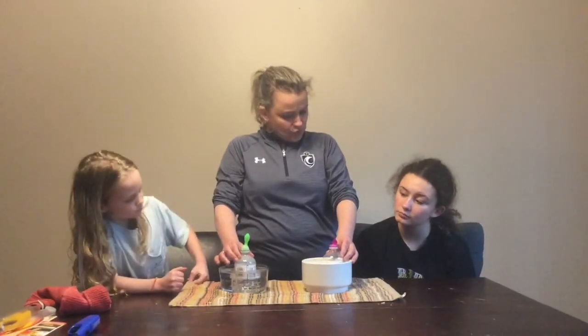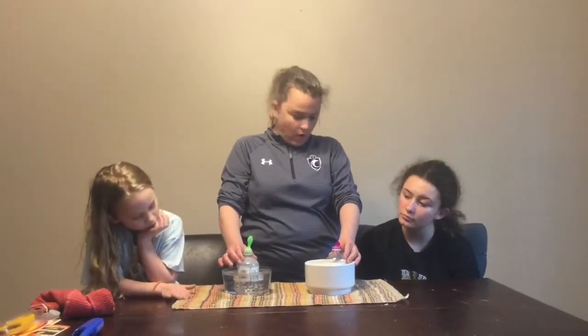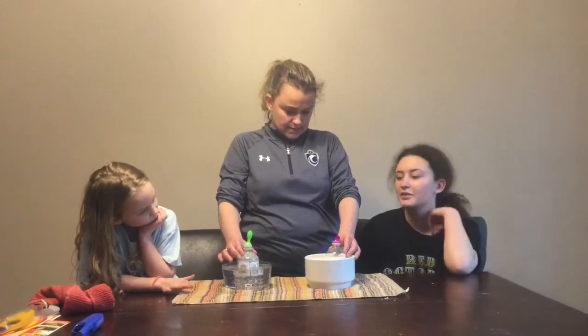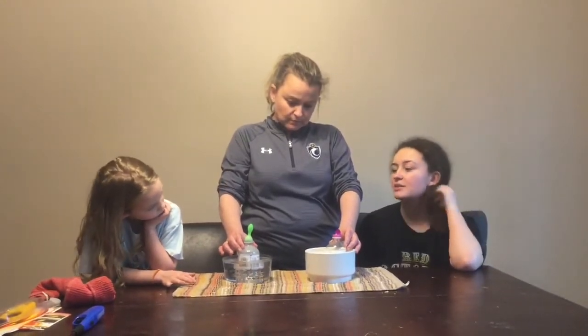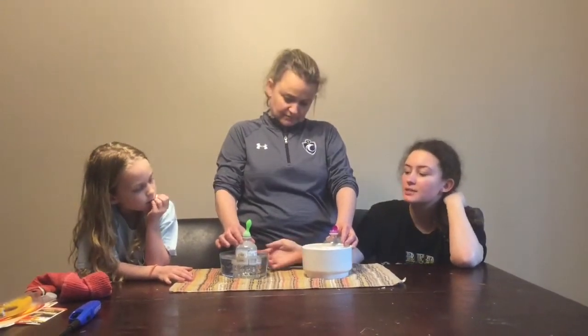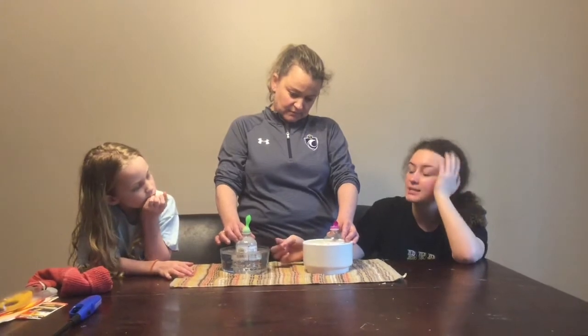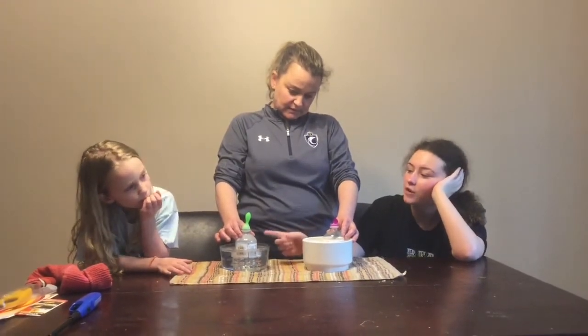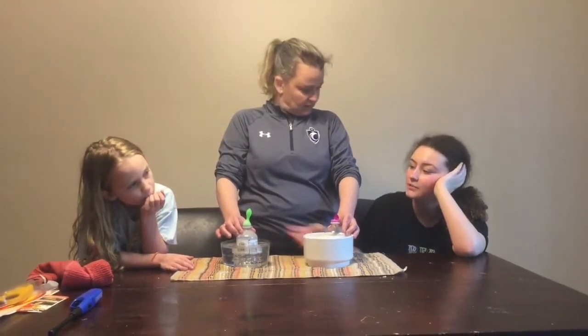Cameron, any idea if you could explain what is happening in either one of these bottles? Well, I learned in school that there's these things called gas laws, and when temperature increases, volume also increases. So since the temperature of the water bottle and the gas inside the water bottle is increasing, the molecules are moving faster, making the volume increase.